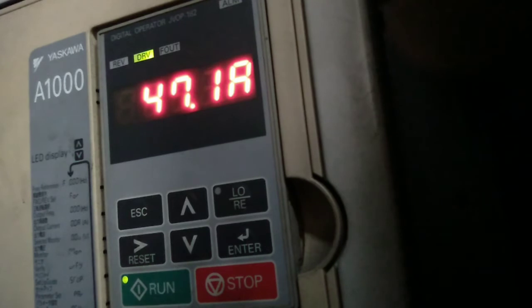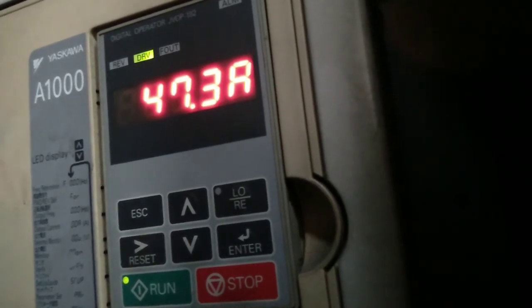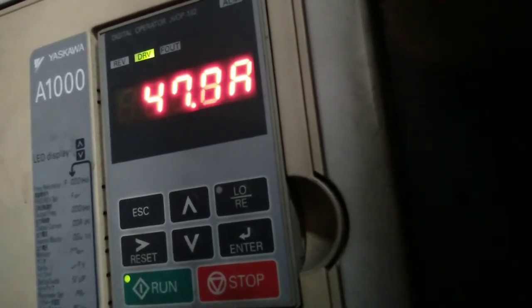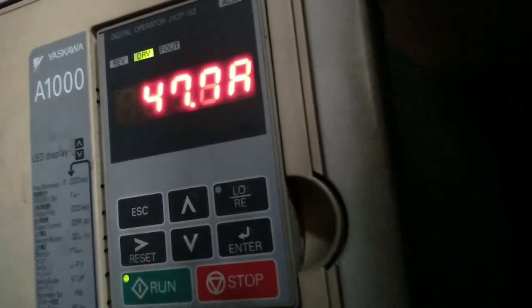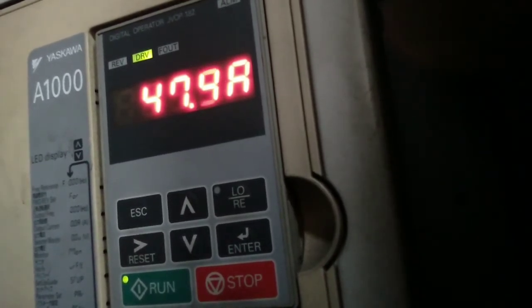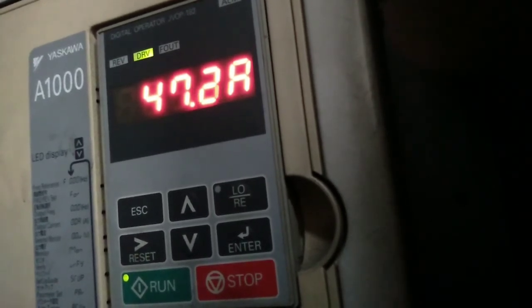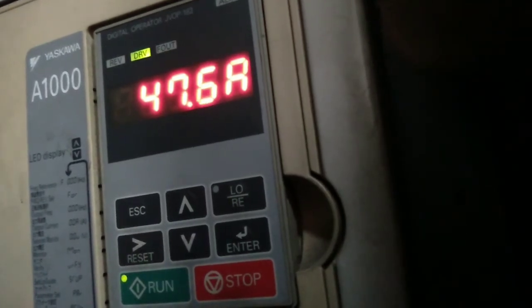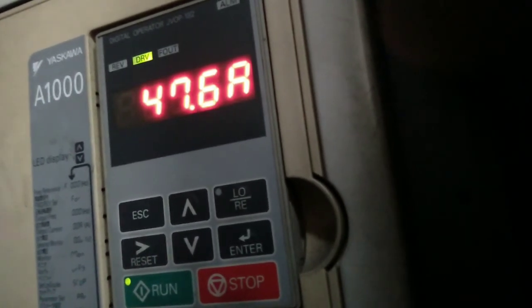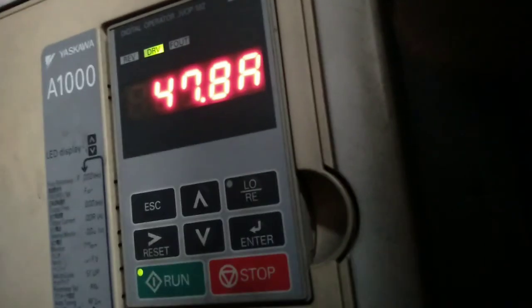But in the monitor menu, the parameter U205 was showing that when my drive last tripped, the running ampere was 113.6 ampere. So definitely there was some issue, some jerk, that we need to troubleshoot, identify, and check.